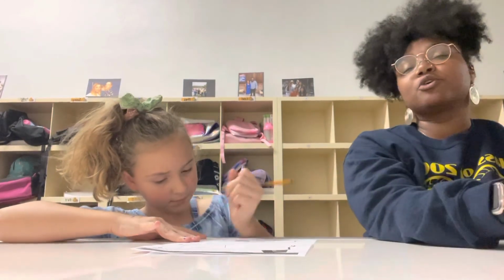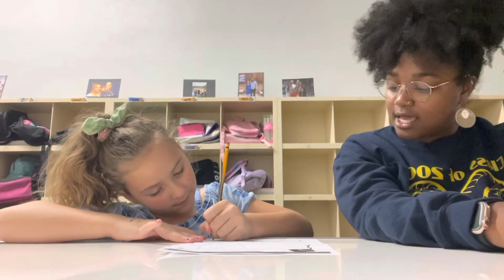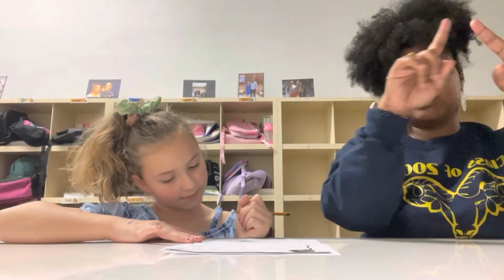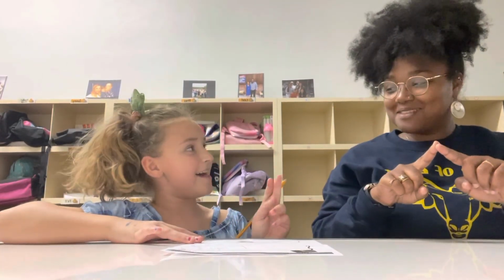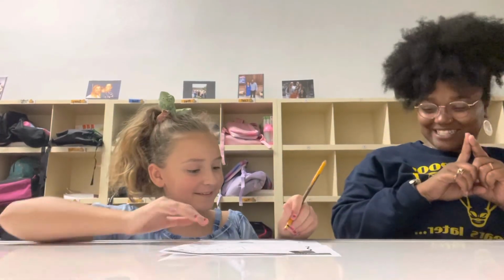So how much more do we need in order to finish the whole shape? 10. So what is the length of our missing side? 10. Good job. Good job.